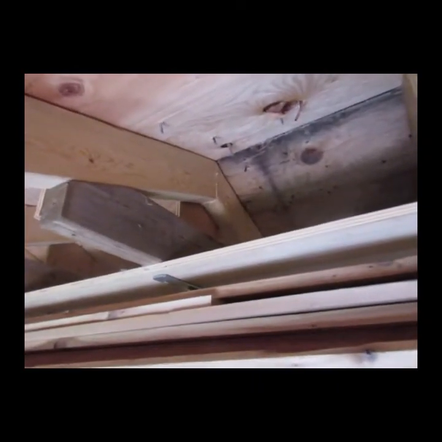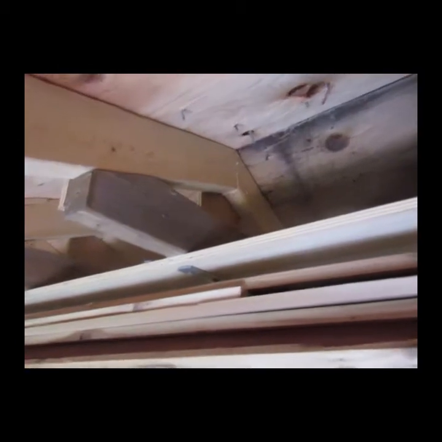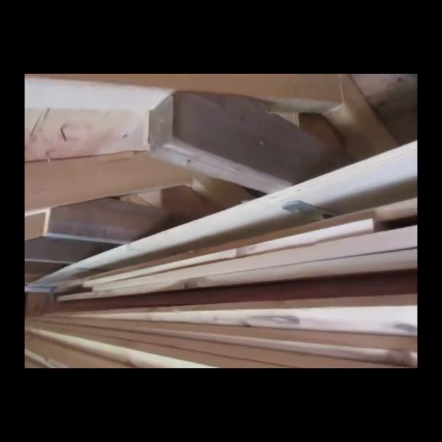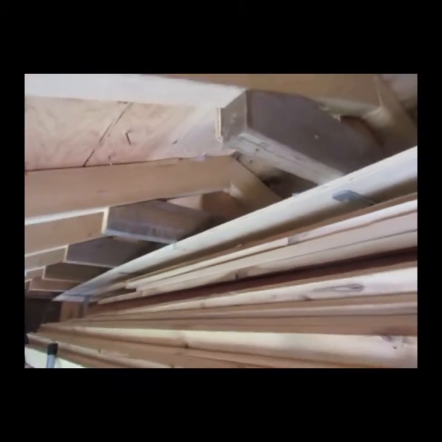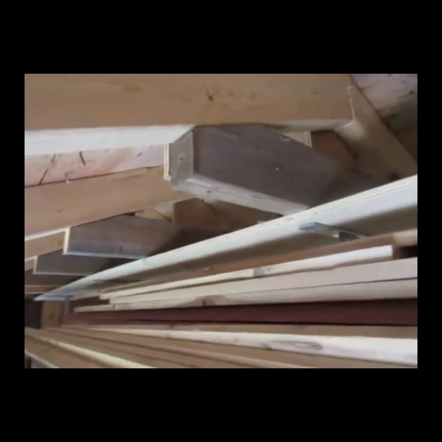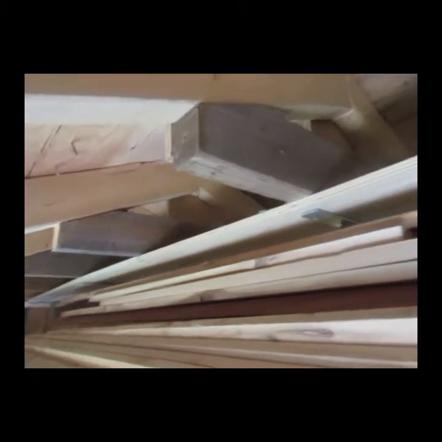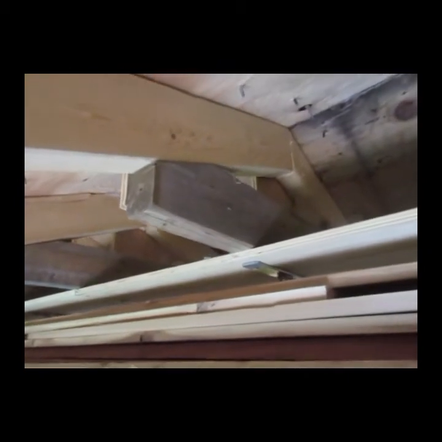But when it meets up at the top, you can see that the 2x4s just meet up at the top at the correct angle, and they're tied together with this piece of wood that goes across. Now I didn't have to put the angle on that cross piece, which is called a collar tie. All right, hopefully you can see this quite well.